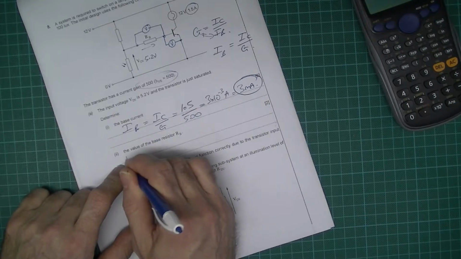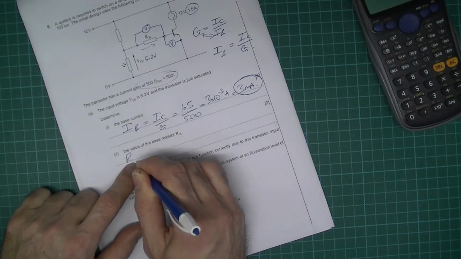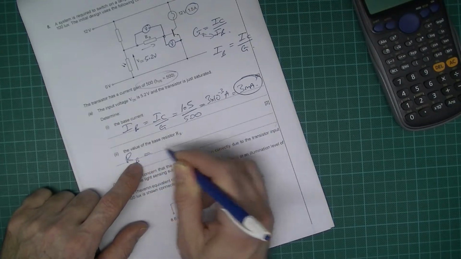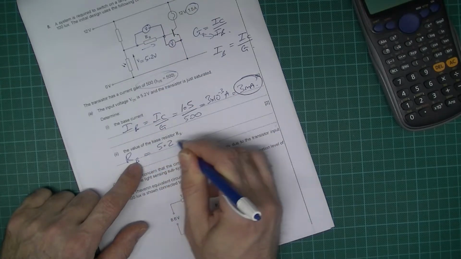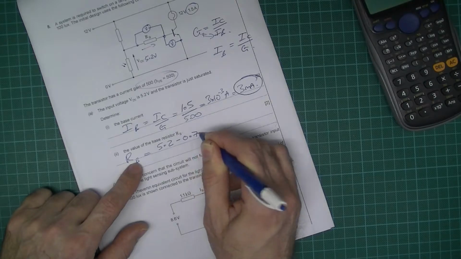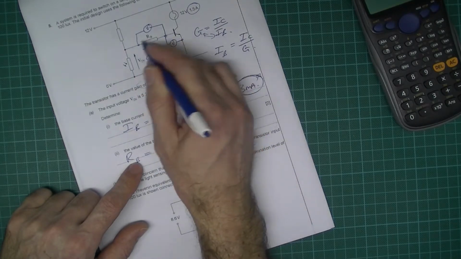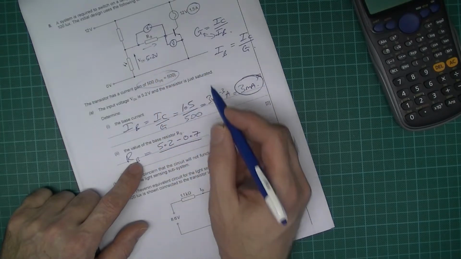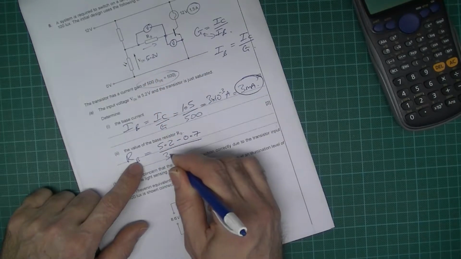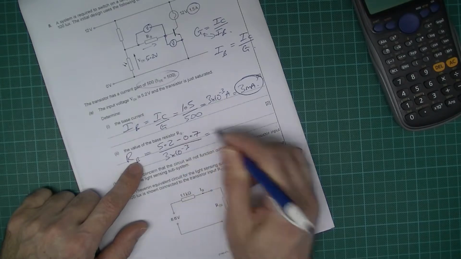So let's do that. The base resistor RB equals the voltage, which is 5.2 minus 0.7, because that's the potential difference across the resistor, divided by the known current, which is 3 milliamps, which is 3 times 10 to the minus 3.